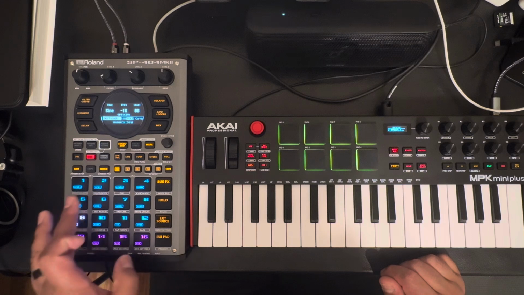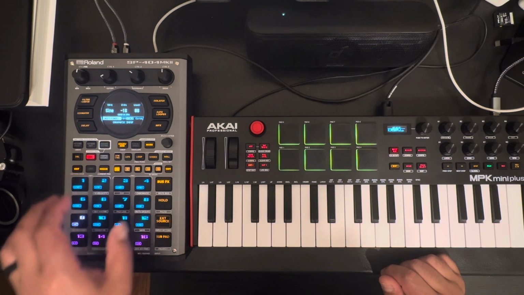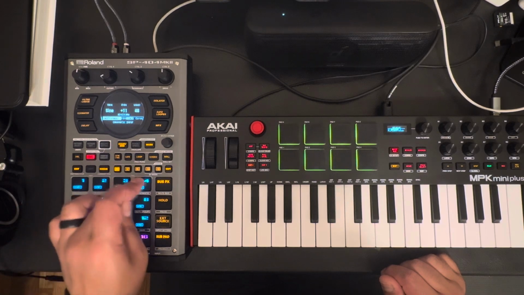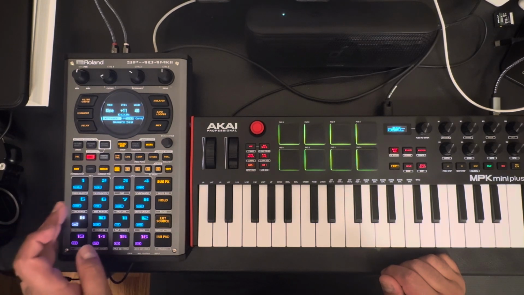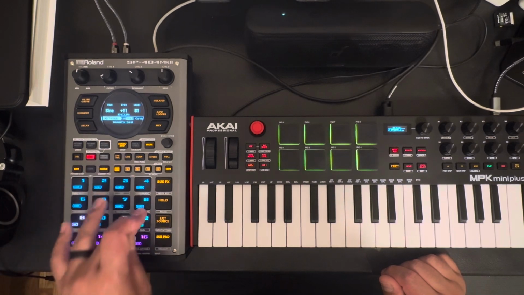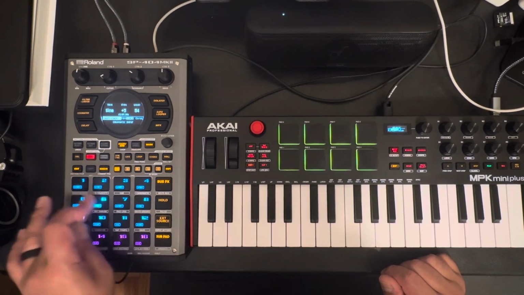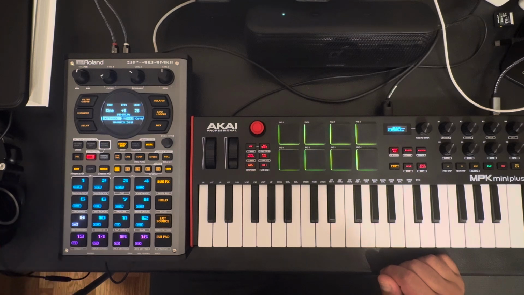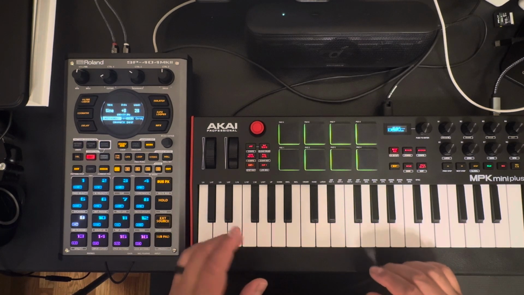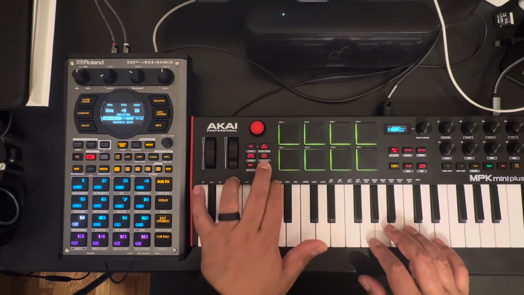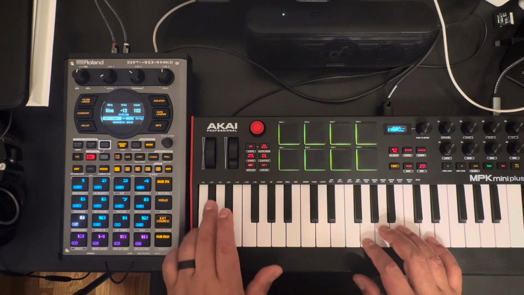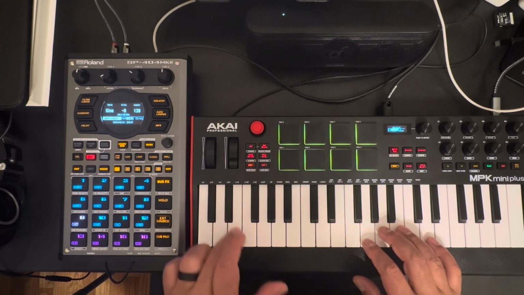Now, in this particular board, if you just play them here, you can only go so far. You're kind of stuck. I don't know how you go further. But if you have a keyboard hooked to it, you have no limits. Watch this. I'm going to start with, let's just start with G1. You can barely hear it, right?